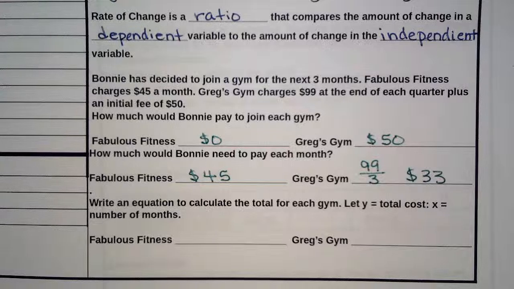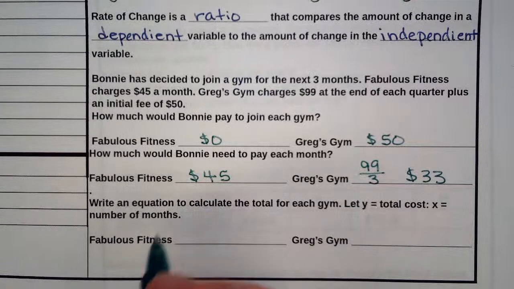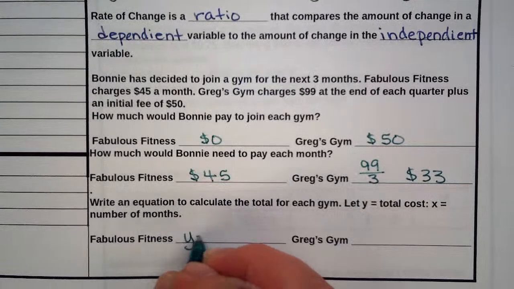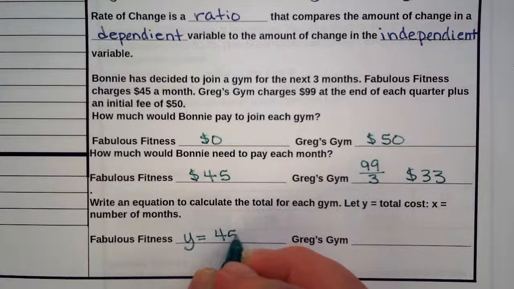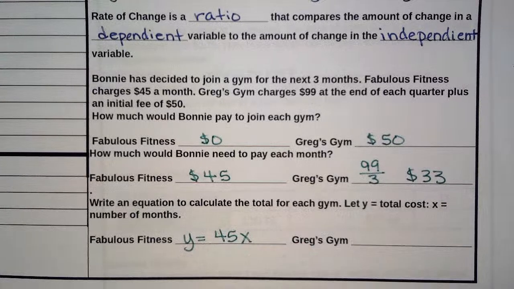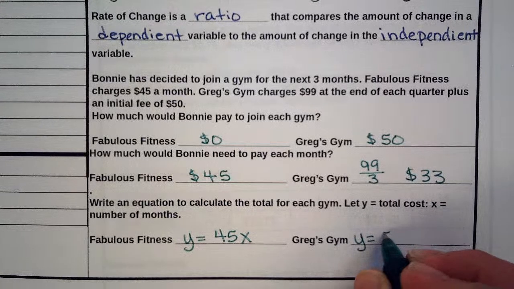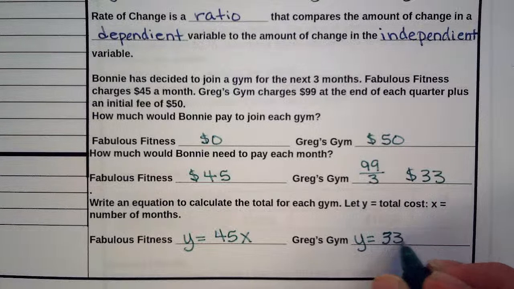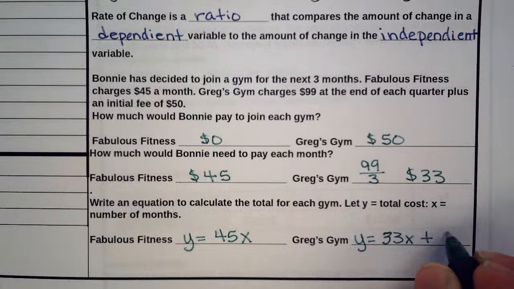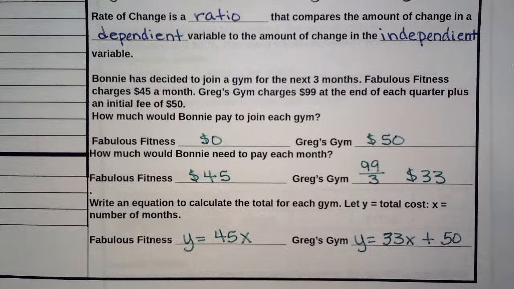Write an equation to calculate the total for each gym. Let y equal your total cost and x will equal the number of months. So my total cost for Fabulous Fitness will be $45 per month times the number of months. My total cost for Greg's Gym will be my $33 per month plus my initial fee of $50.